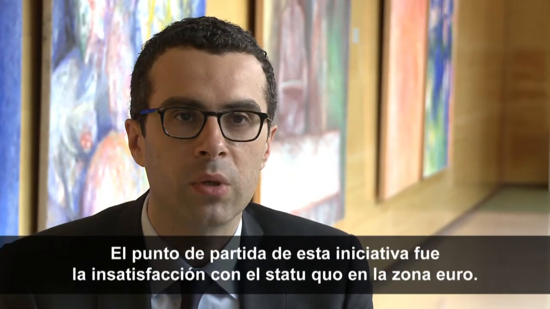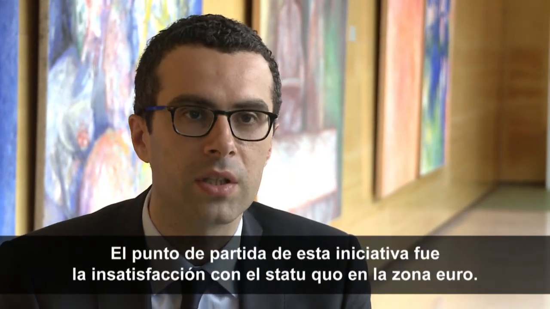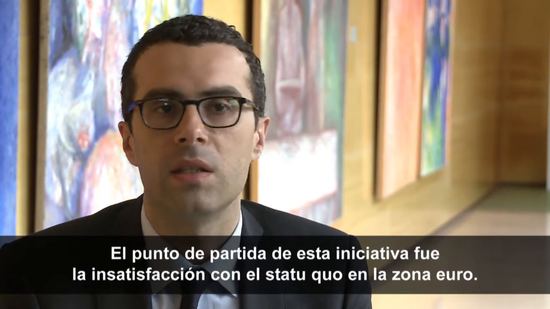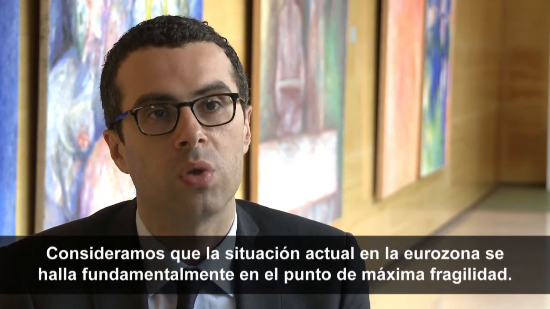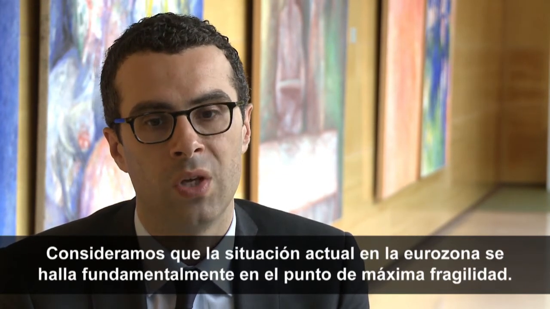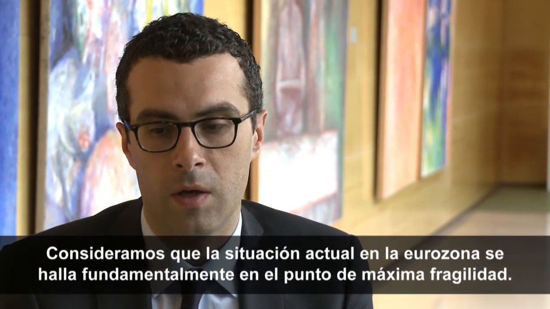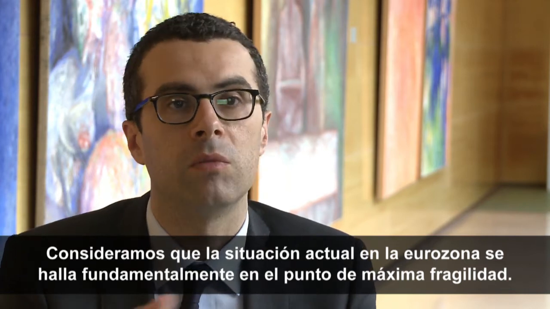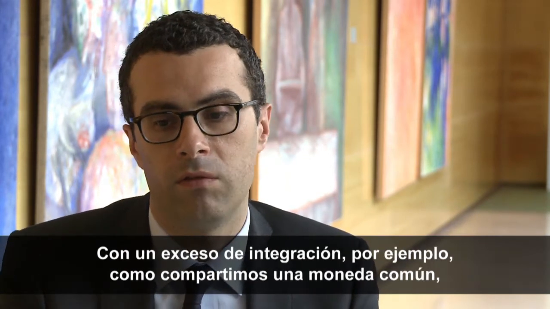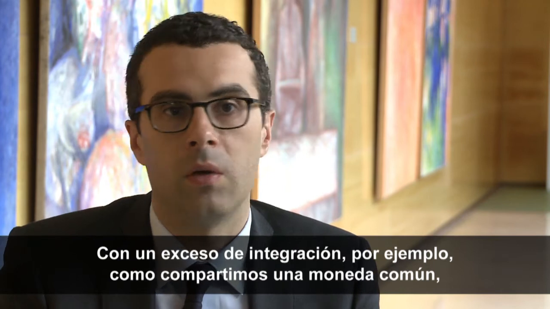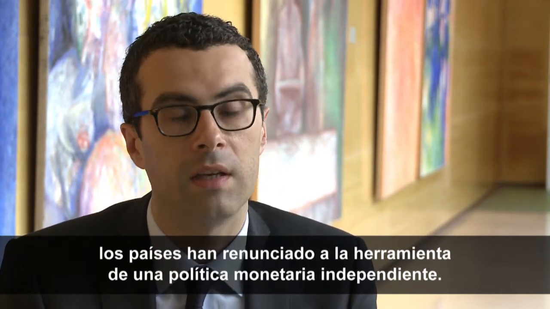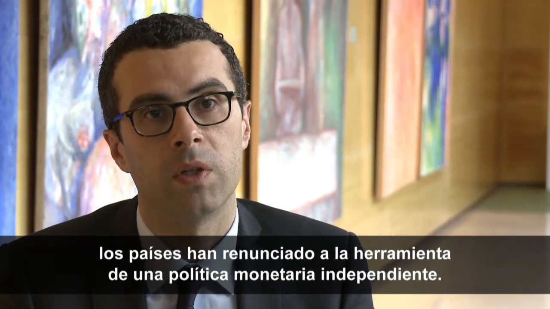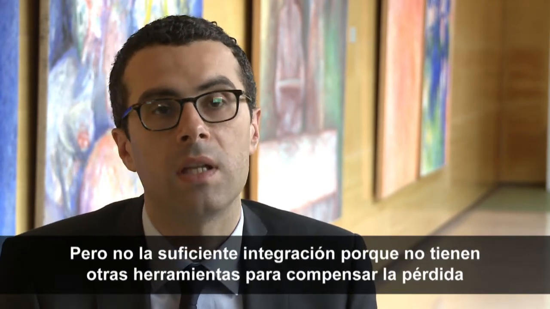So the starting point of this original initiative was a dissatisfaction with the status quo in the Eurozone. We view the current arrangement in the Eurozone to be essentially at the point of maximal fragility, where you have too much integration. We share a common currency, for example, and so countries have given up the tool of an independent monetary policy, but not enough integration.